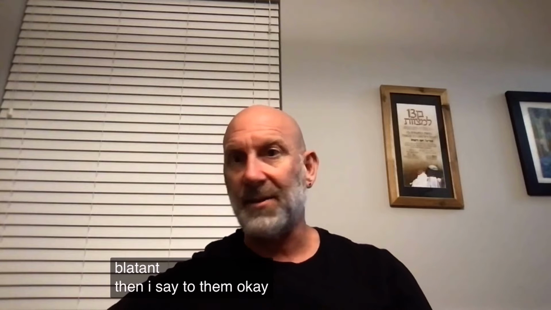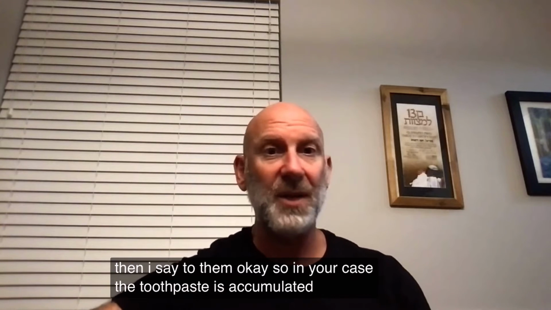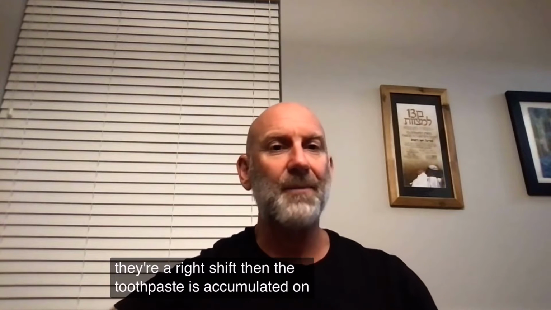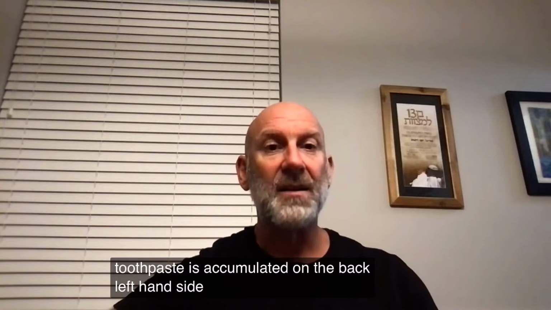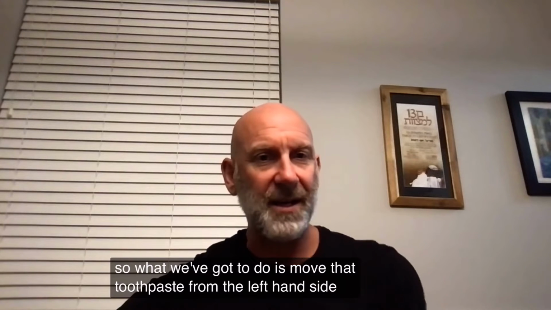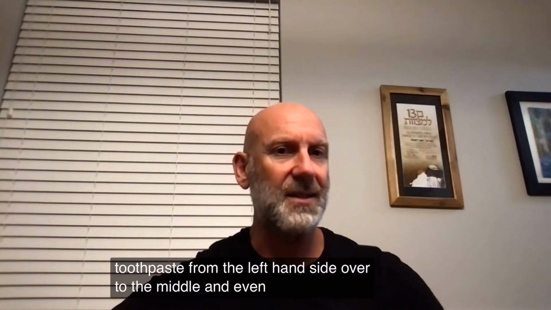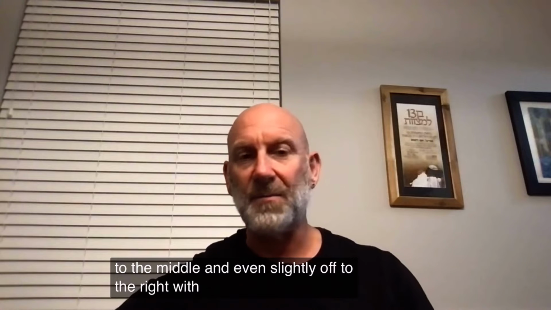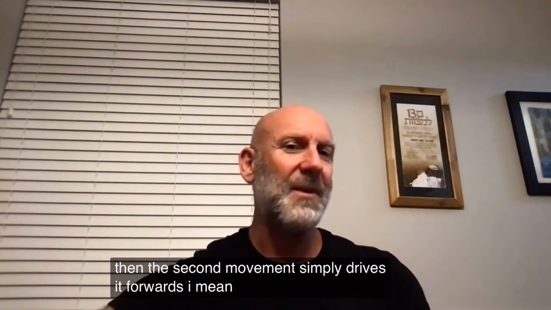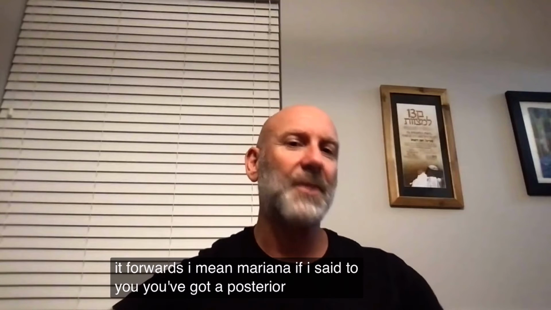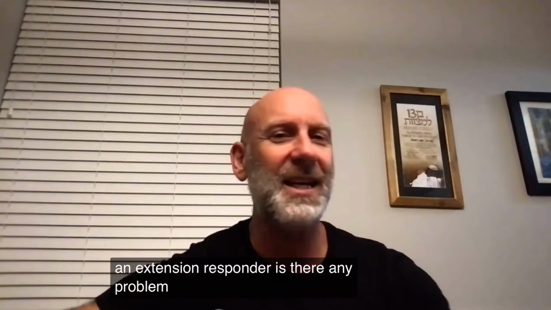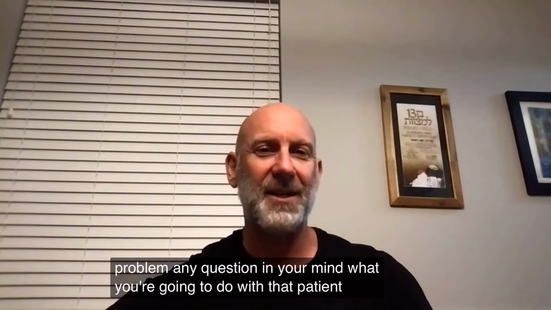Then I say to them, okay, so in your case, if they're a right shift, the toothpaste is accumulated on the back left-hand side. So what we've got to do is move that toothpaste from the left-hand side over to the middle and even slightly off to the right with one movement. And then the second movement simply drives it forwards. I mean, Mariana, if I said to you, you've got a posterior derangement and extension responder, is there any question in your mind what you're going to do with that patient?